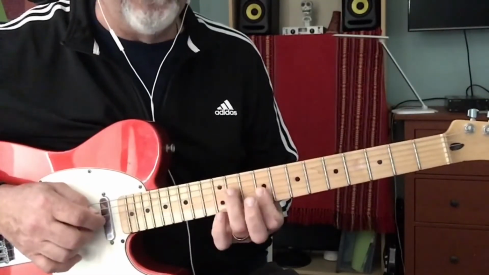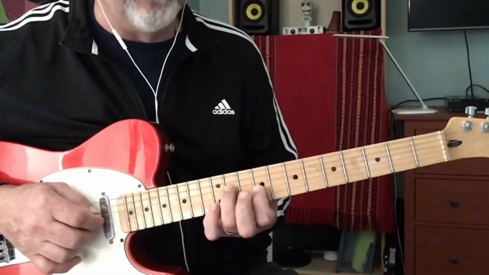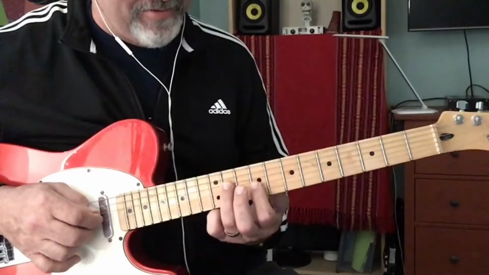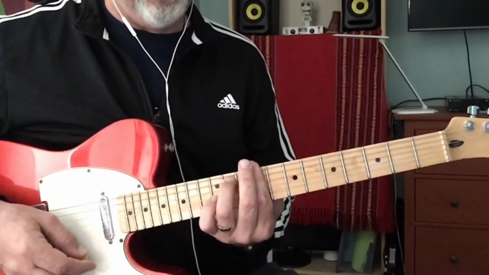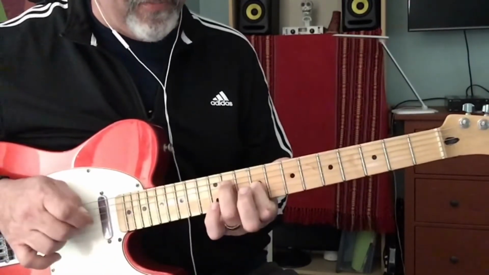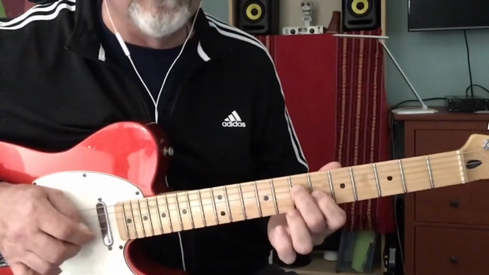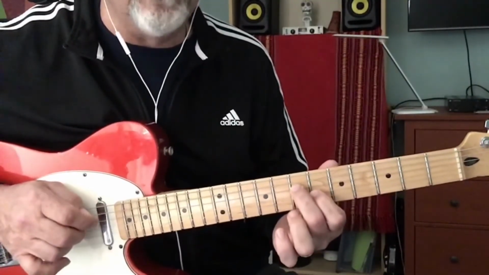3. Now, the third is what determines whether a chord's major or minor. So when you get to that C sharp minor, you've got to lower that one compared to these. It's a major third interval.